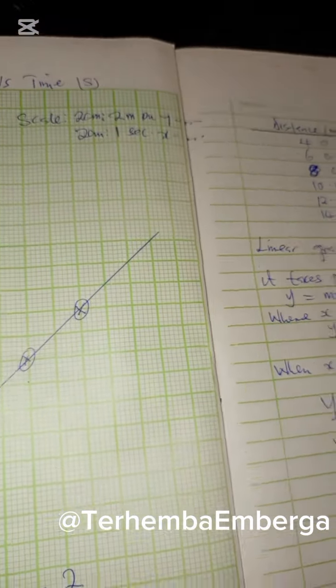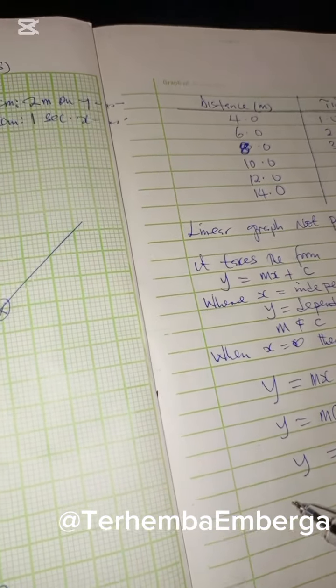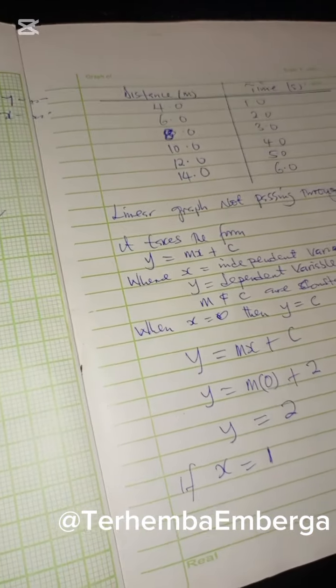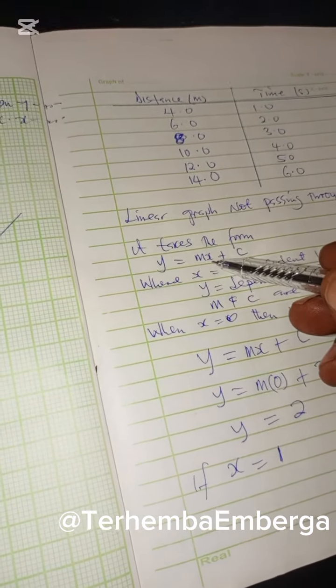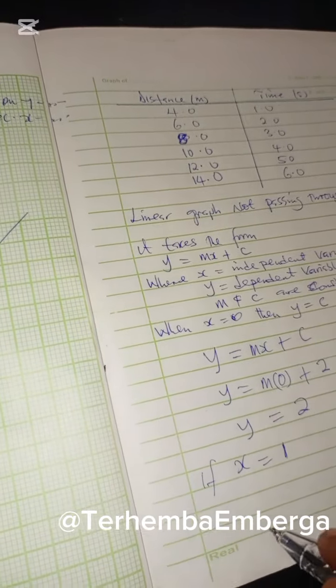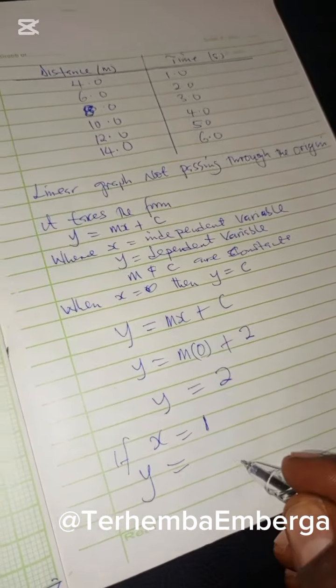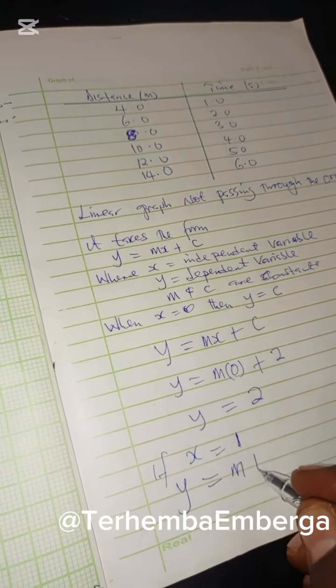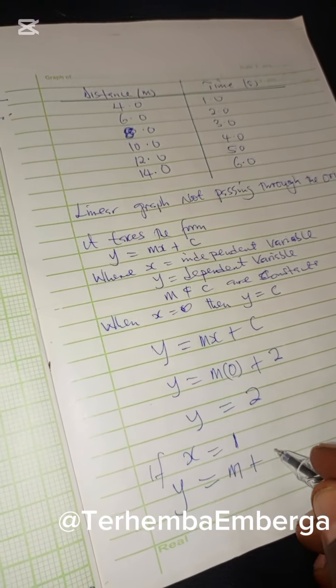So what happens if x is equal to 1? What will be the value? If x is equal to 1, then y will be equal to m plus c.